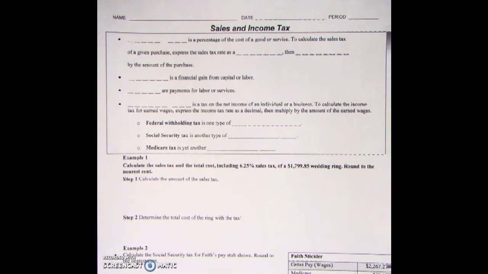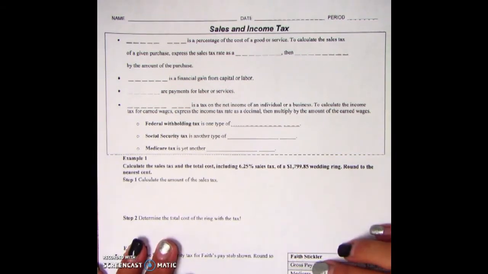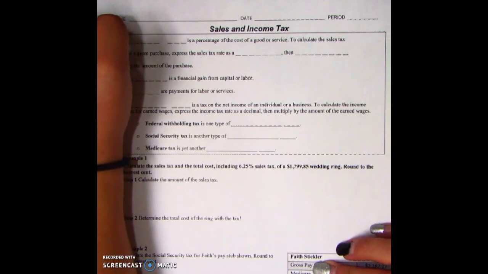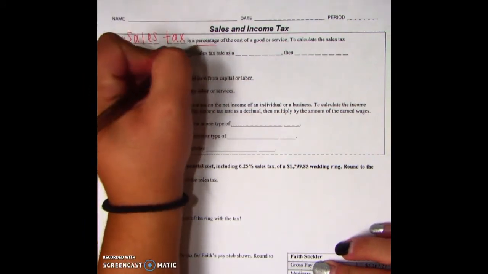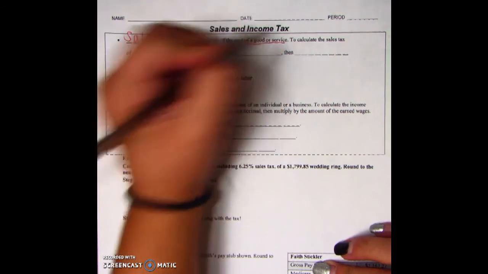And so we're going to talk about how we calculate different types of taxes and what these taxes are used for. So let's first look at our definitions. So first we have that sales tax is a percentage of the cost of a good or service.